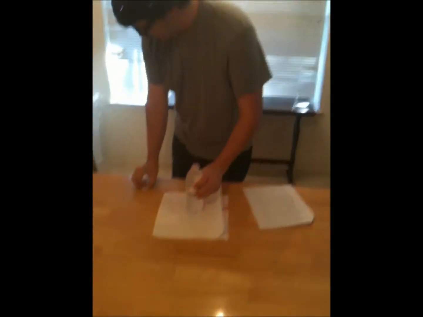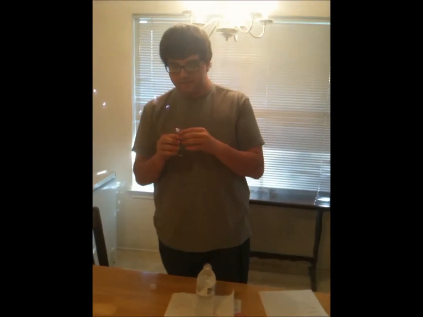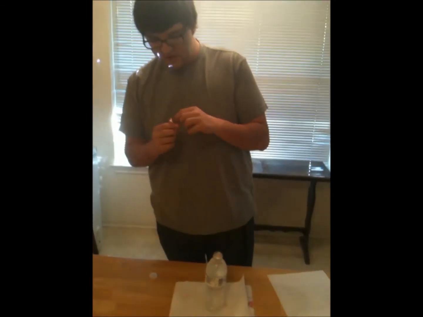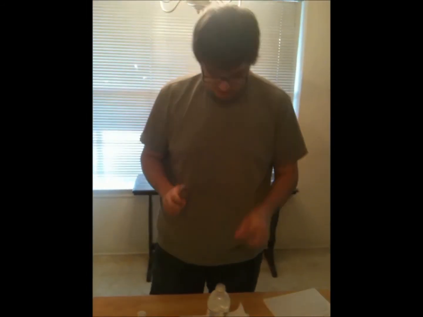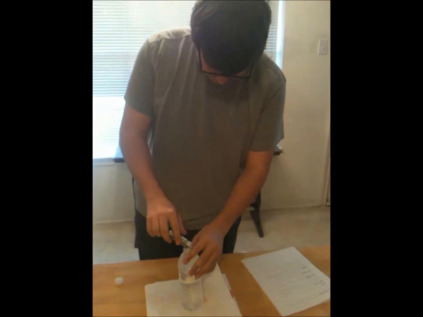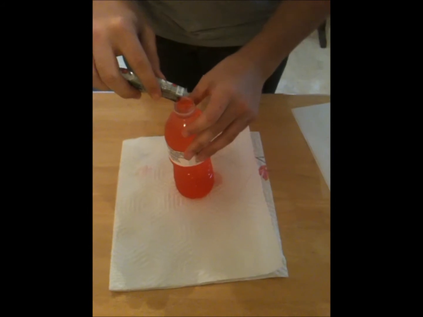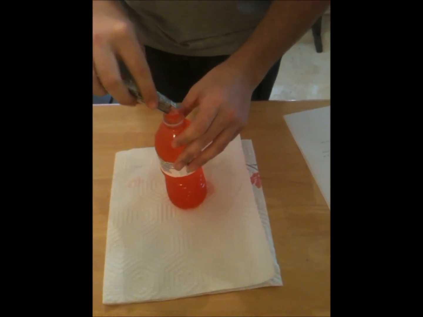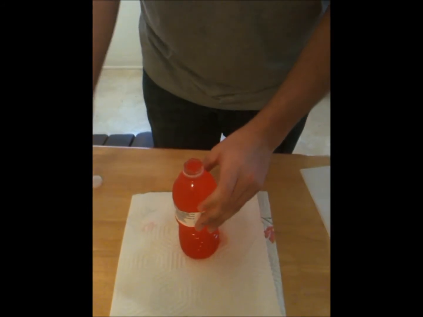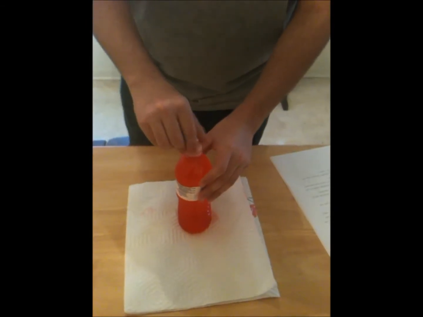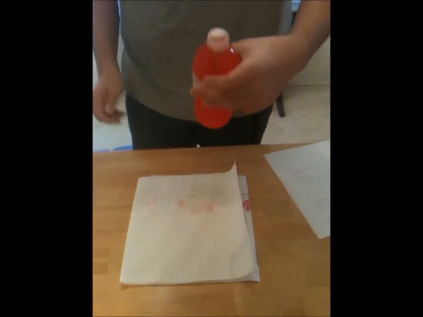Now here we have a bottle of water and a packet of Gatorade. Now if I put this into like corn syrup or something, all you'd see is just a bunch of powder and some corn syrup. But you'll see as I put it into water and it overfills, it spills everywhere. It's already pretty much, there you go, it's all mixed, it is dissolved into the water, the universal solvent.